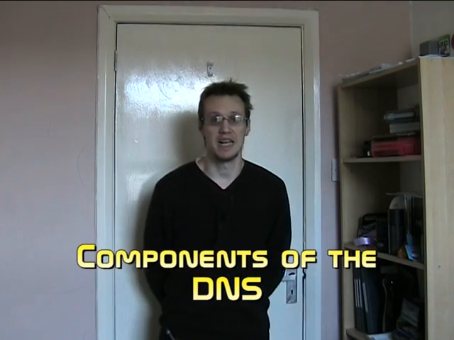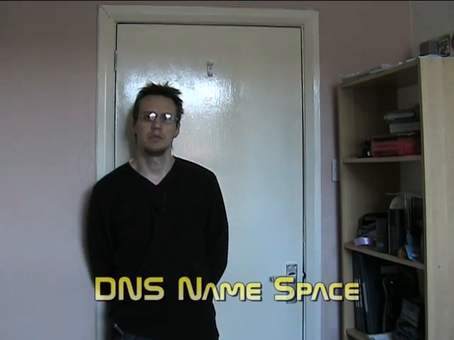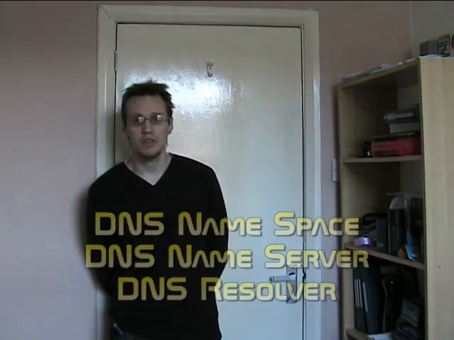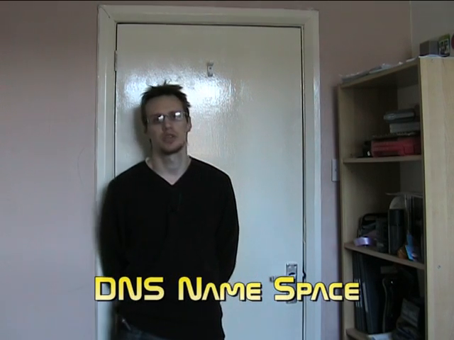So as for the components of the DNS, there are 3 components. They are the DNS namespace, the DNS name server, and the resolver. The DNS namespace basically allows for the structure of the domain name to be formed. Each name is assigned its own namespace, so it knows where it fits in the hierarchy of the domain name. The domain name tree is so named because it branches out in the same way that a tree does, but it works opposite to an ordinary tree, simply because the root of the tree, i.e. the top level of the domain, is actually at the top rather than down at the bottom.